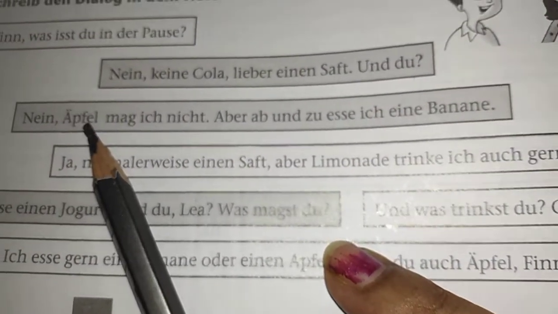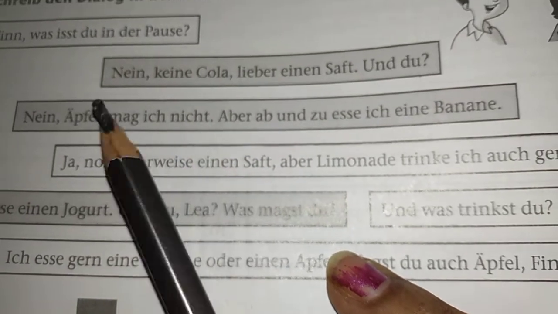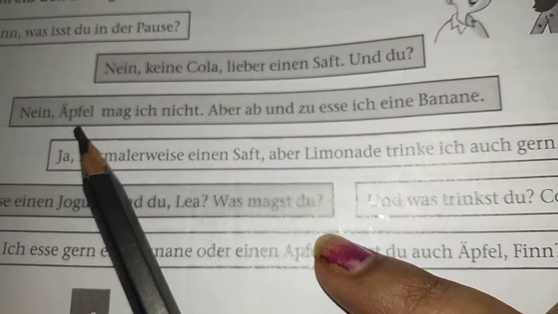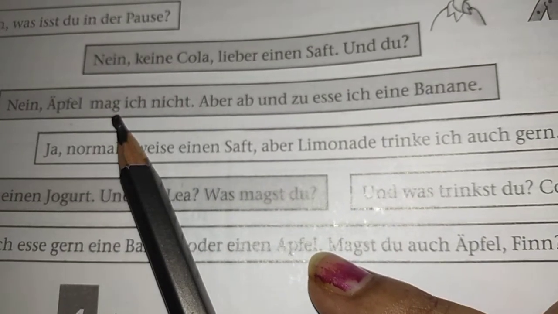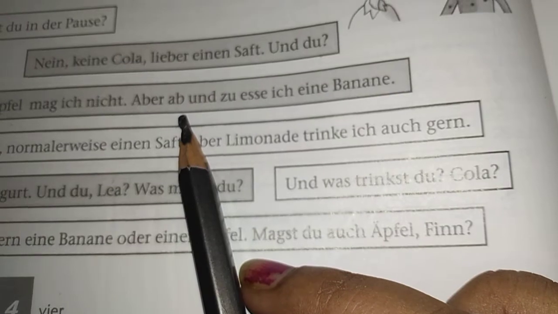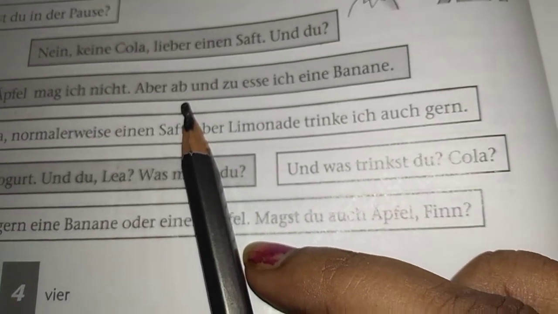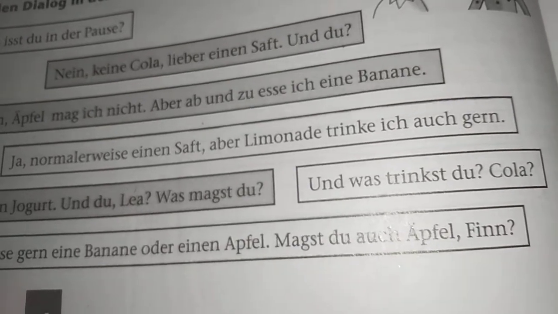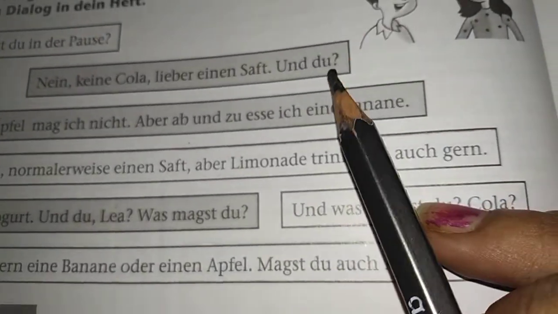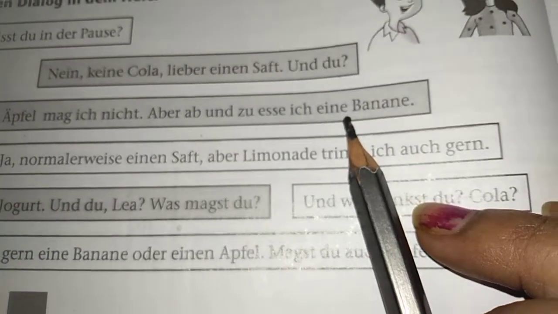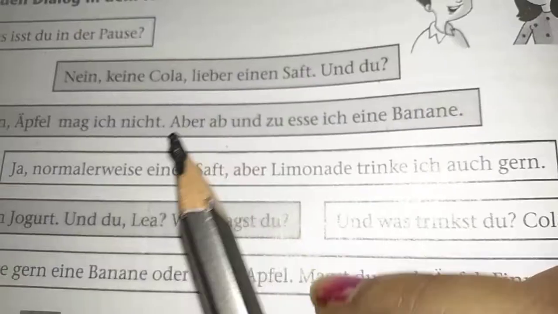Nein. Äpfel mag ich nicht. No apples. This is the plural form. No, I don't like apples. Mag is the conjugation of mögen, that means to like. Aber ab und zu esse ich eine Banane. Ab und zu means now and then. Now and then I eat a banana. I don't like apples, but now and then I eat a banana.